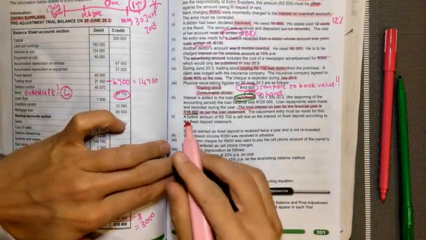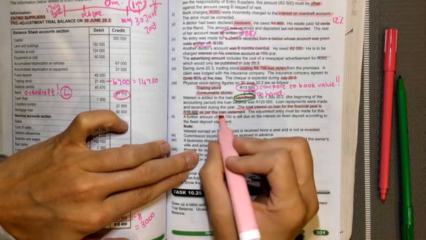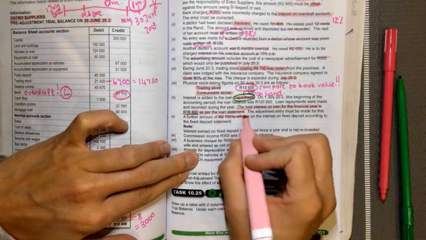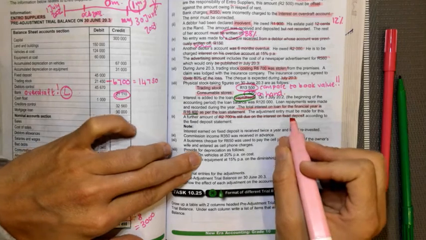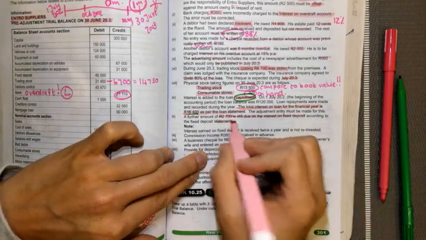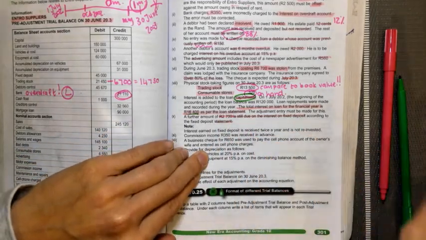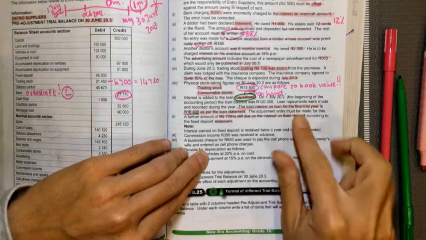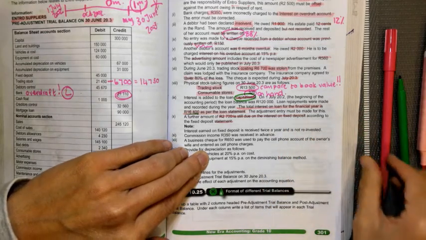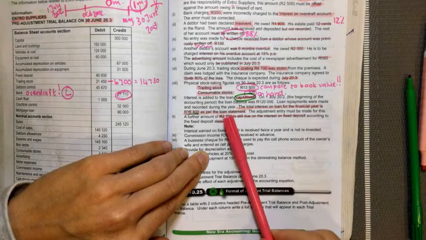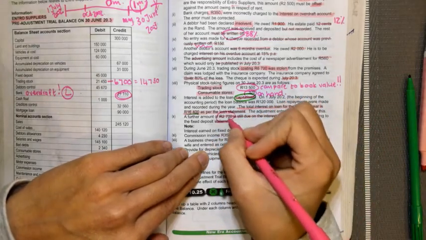The next adjustment says a further 2,700 Rand is still due on the interest on fixed deposit, according to the statement. Okay, so interest on fixed deposit, we don't have the full value yet. We have to increase it with another 2,700 Rand.